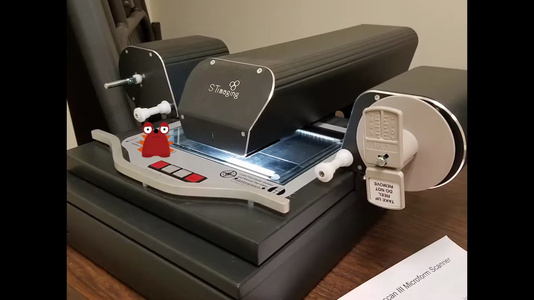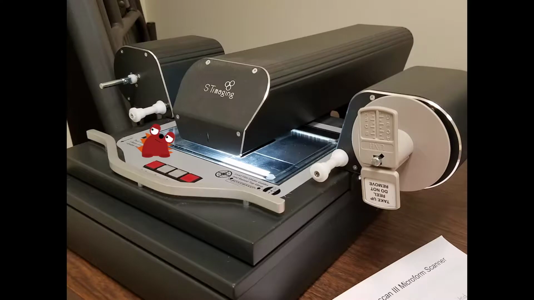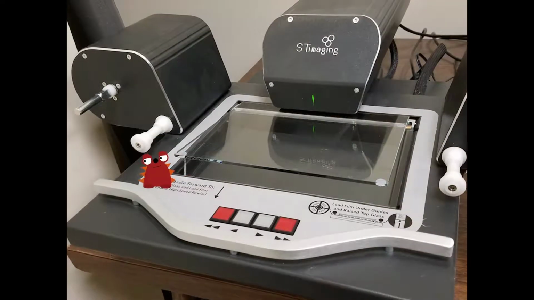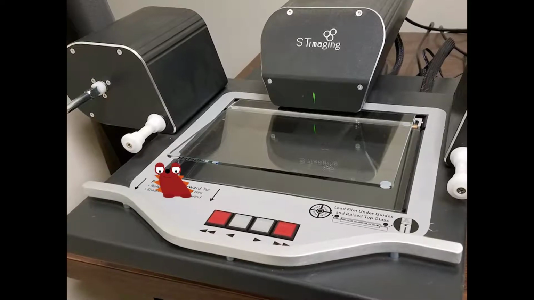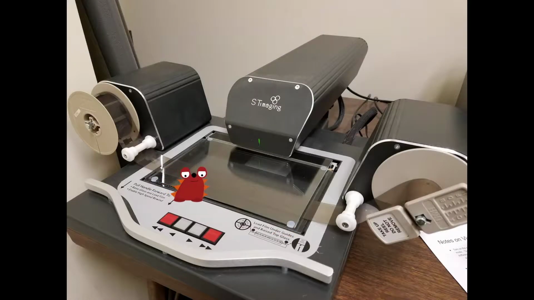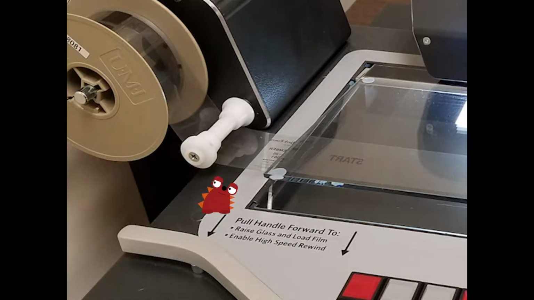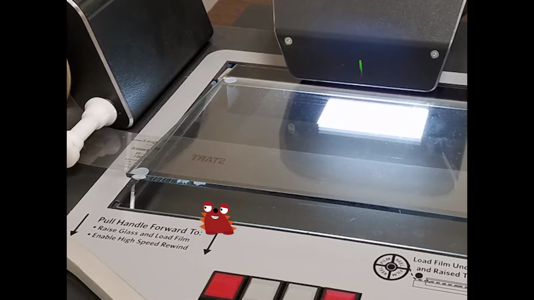Using the silver bar, gently pull out the tray until the top glass pops up. To load the microfilm onto the machine, push the roll firmly onto the left spool. Be sure the film is going over the spool, not under. Pull the film through the open glass and spool over the empty reel.